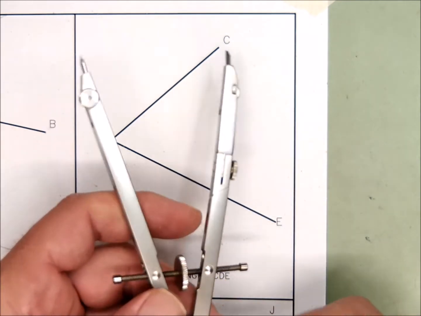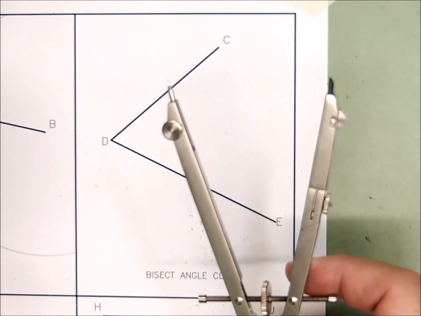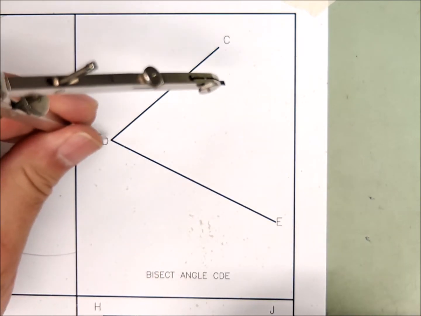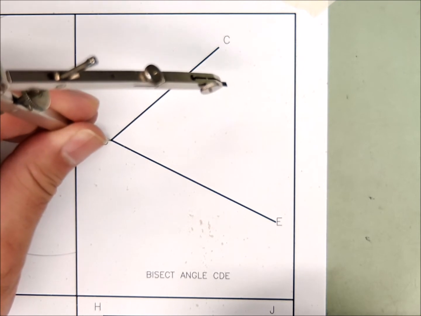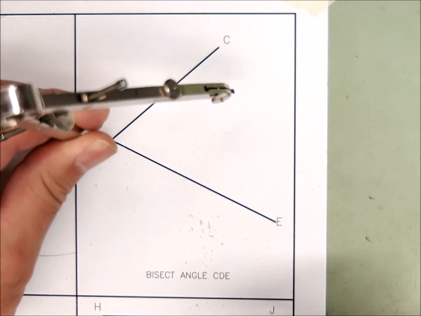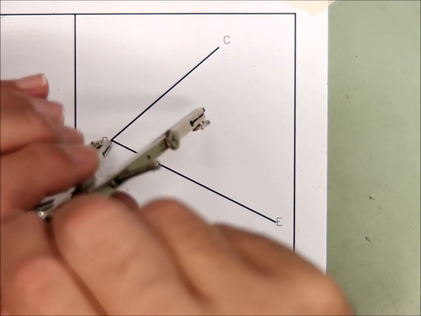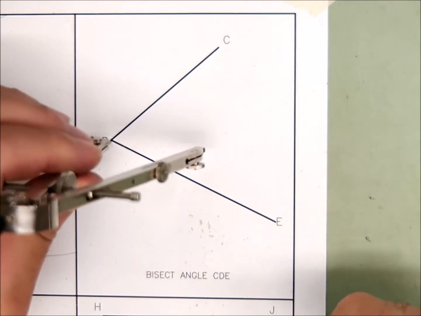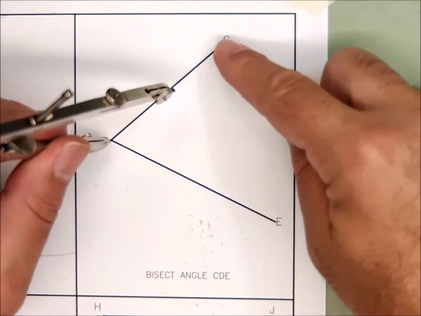So like before, we're going to start off with a compass. The point of the compass is going to go to the vertex at D. Make sure you're being as accurate as you possibly can be. And then the distance we're coming out for the radius, not too important, but I wouldn't go all the way to the end of the line.